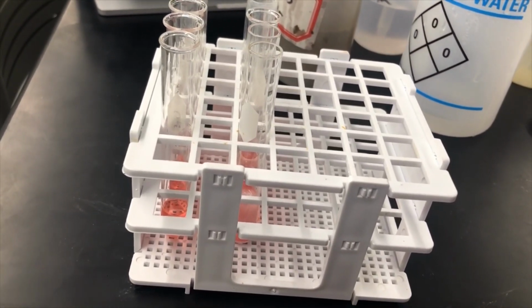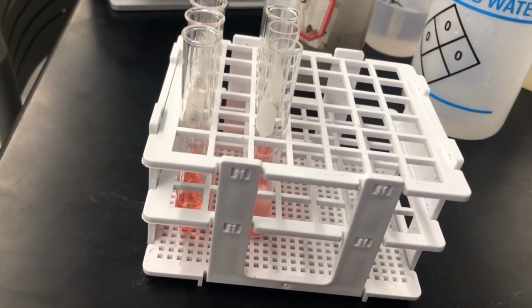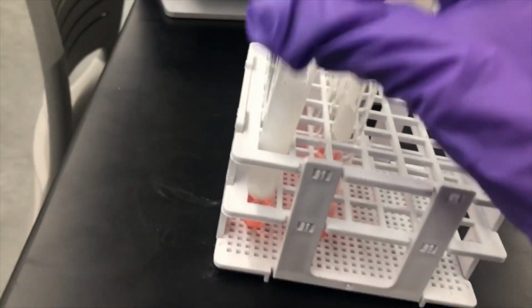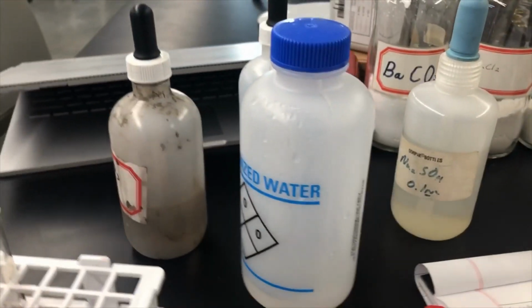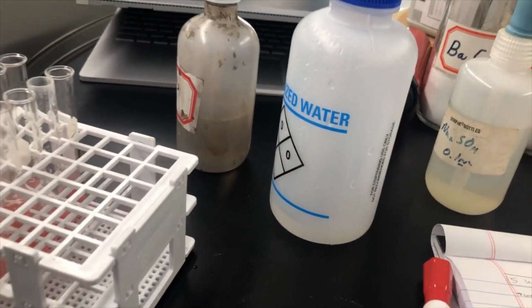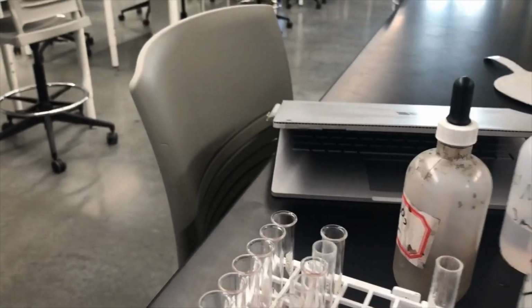Actually, now that I'm looking at it, I think this test tube is a little dirty. So I am going to remake the mixture with a cleaner test tube. I'm going to turn the camera away so you don't see what compounds are going in here.